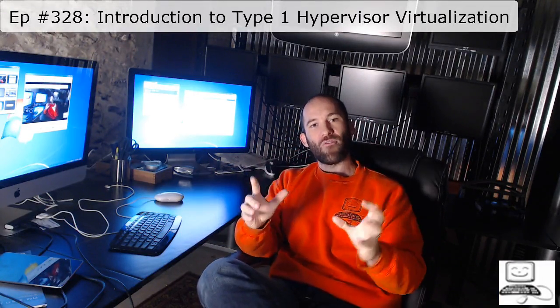So that's really all there is to a Type 1 hypervisor in a nutshell. So Type 1 hypervisors, these are bare metal hypervisors that get installed right onto the hardware.